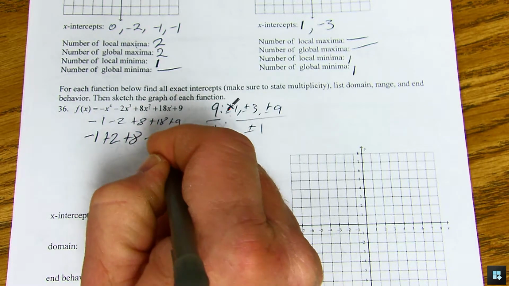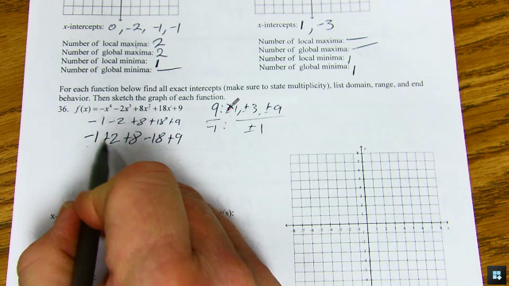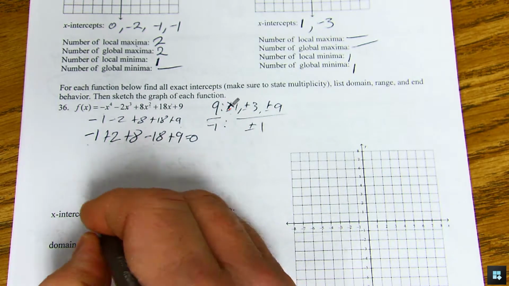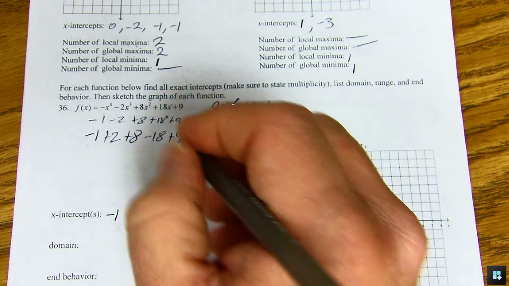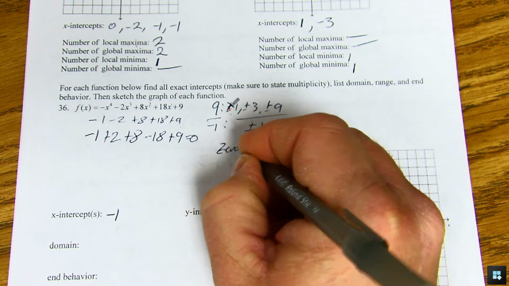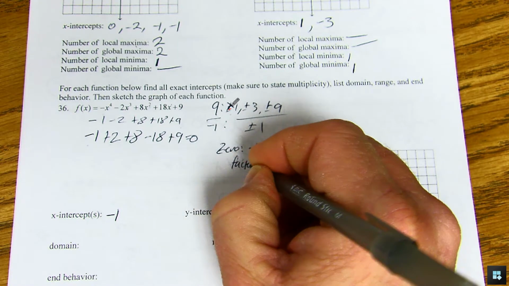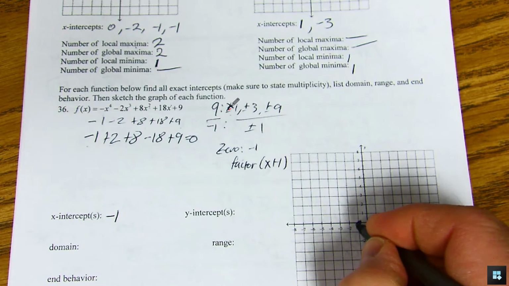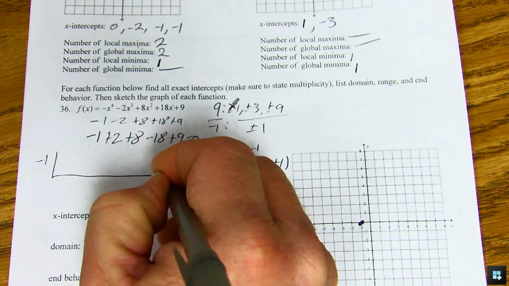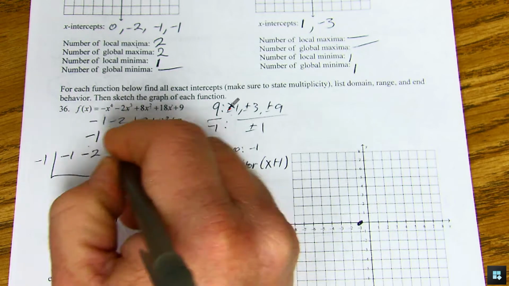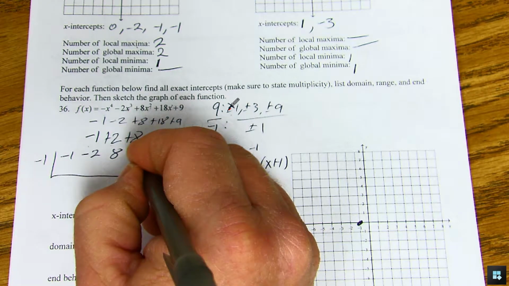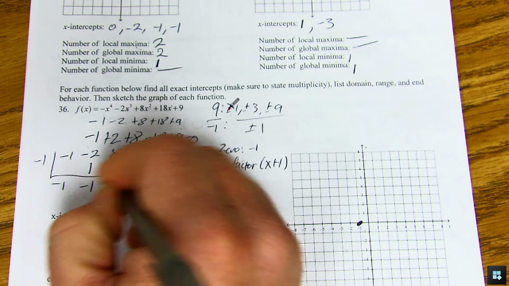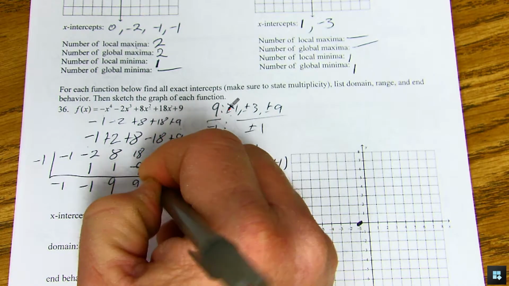Odd changes the sign. Even stays the same. Odd changes the sign. -1 plus 2 is 1. 1 plus 8 is 9. 9 minus 18 is -9 plus 9 is 0. So there's one of my x-intercepts, or zeros, -1. So if the 0 was -1, that means it came from a factor of x plus 1. So I know -1 is on my graph. I'm now going to synthetically divide -1 into this: -1, -2, 8, 18, 9, -1, 1, -1, 1, 9, -9, 9, -9, 0.